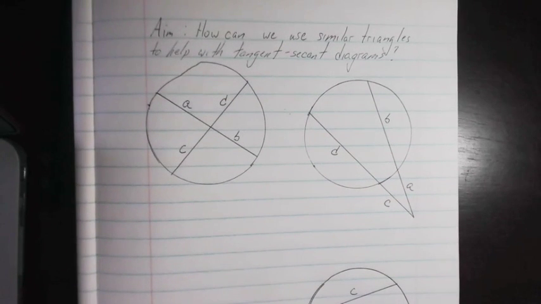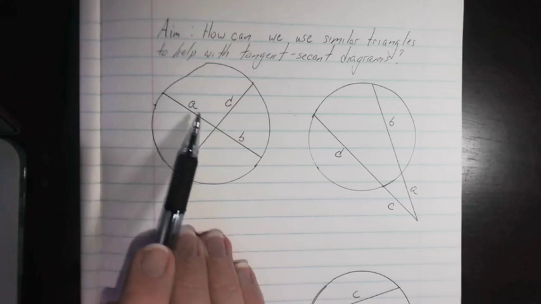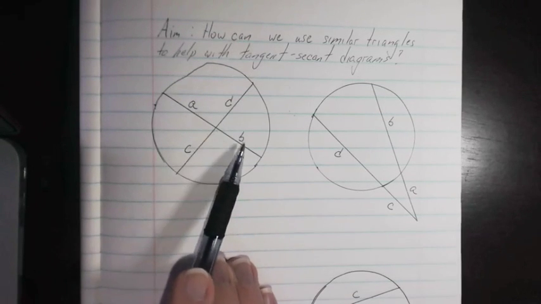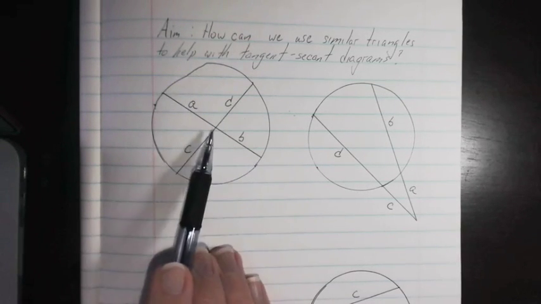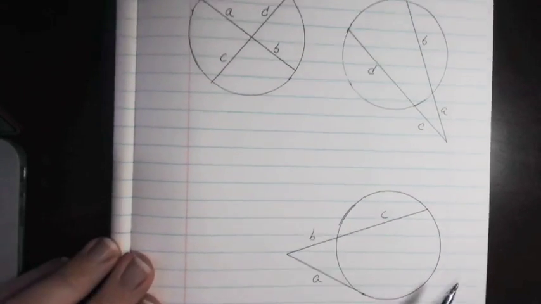And for our purposes, the line segments are going to go from one point to the other. For instance, A goes from here to here. It doesn't go beyond it. B goes from here to here. This doesn't have to be the center. This doesn't have to be any particular place.